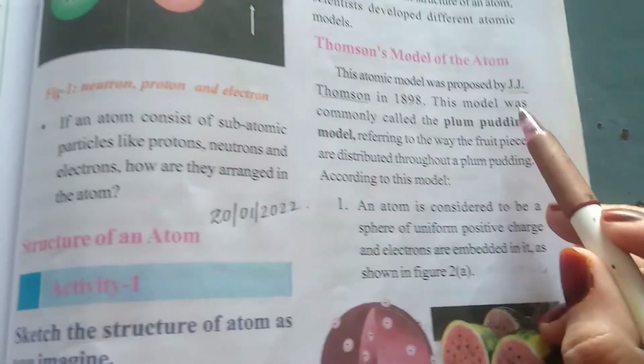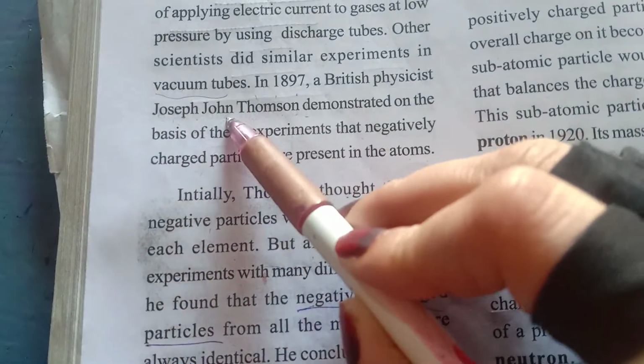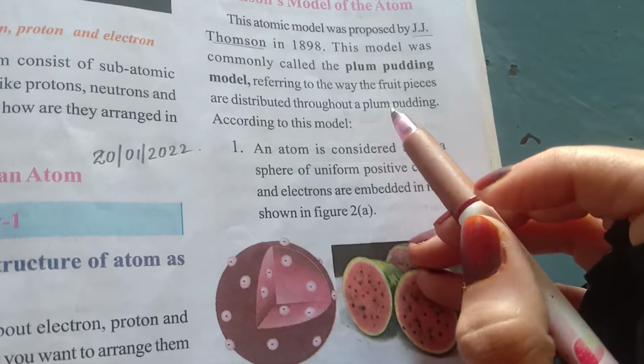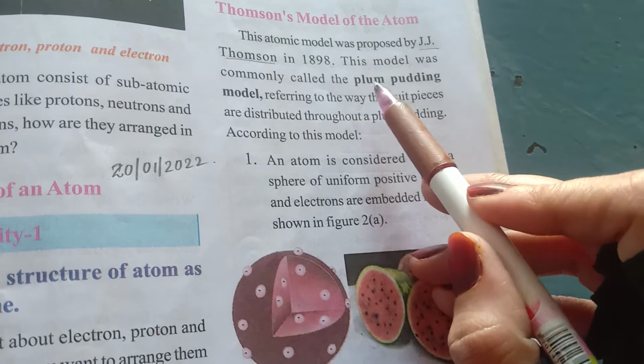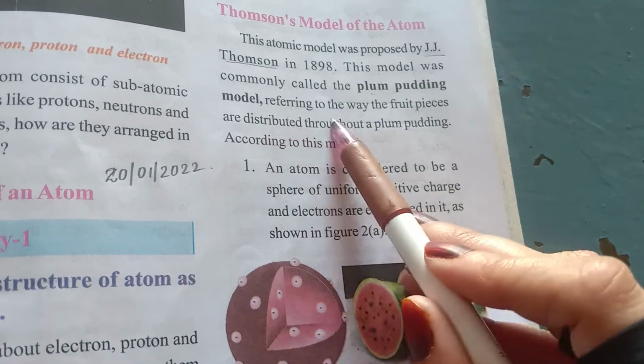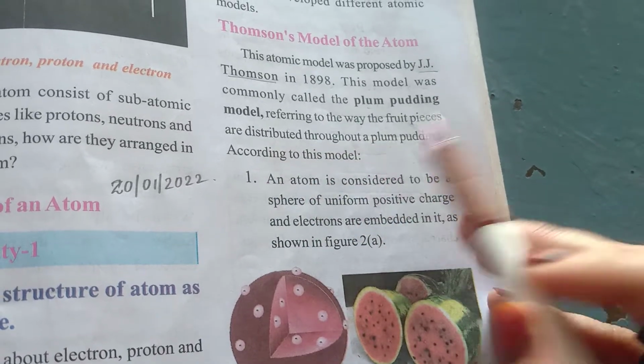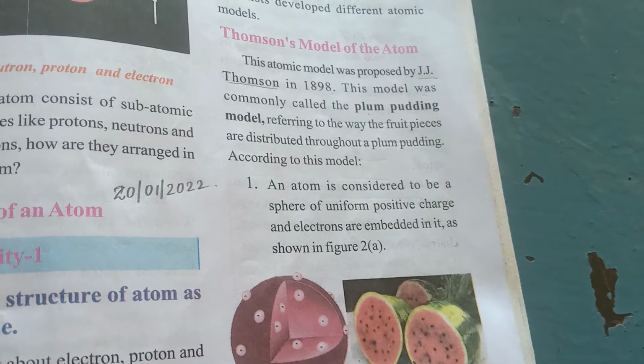Remember we have already discussed in our last class that his complete name is Joseph John Thompson. This model was commonly named the plum pudding model, referring to the way that the fruit pieces are distributed throughout the plum pudding according to the model.